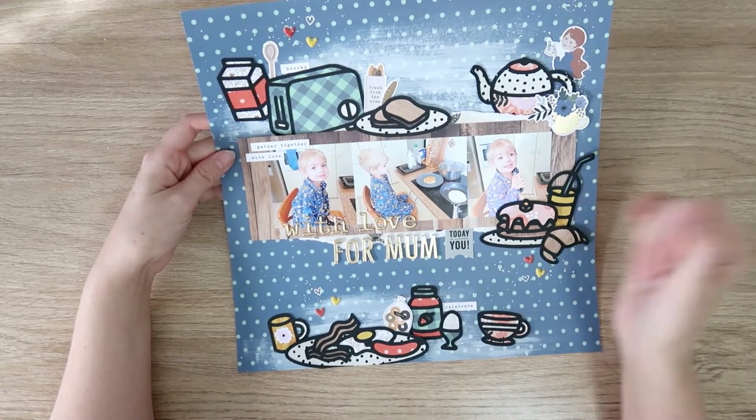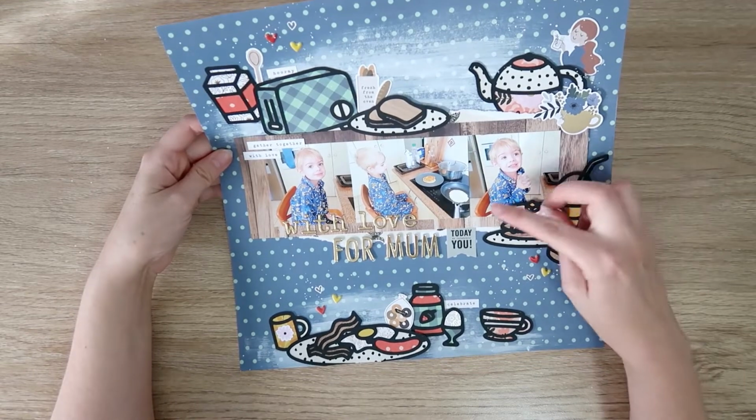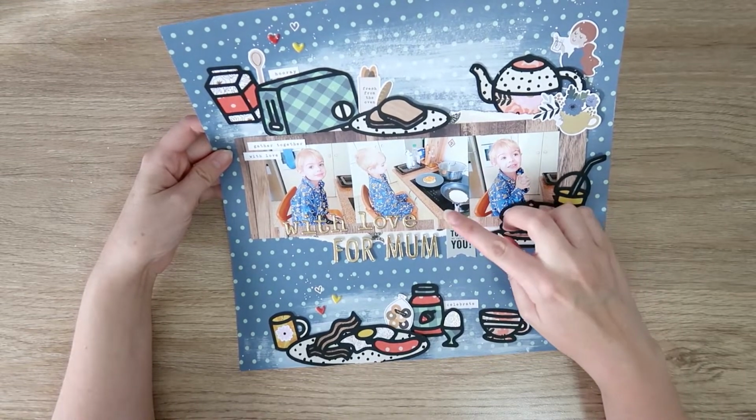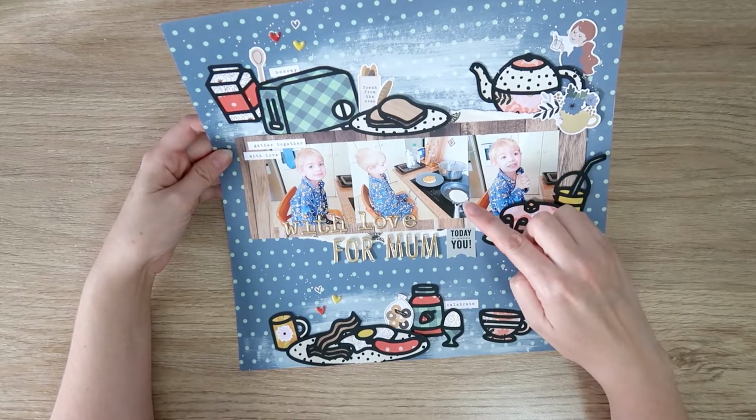This is my little guy making pancakes. He was 6 at this point? No, I think he was only 5. And he was making me pancakes for Mother's Day.